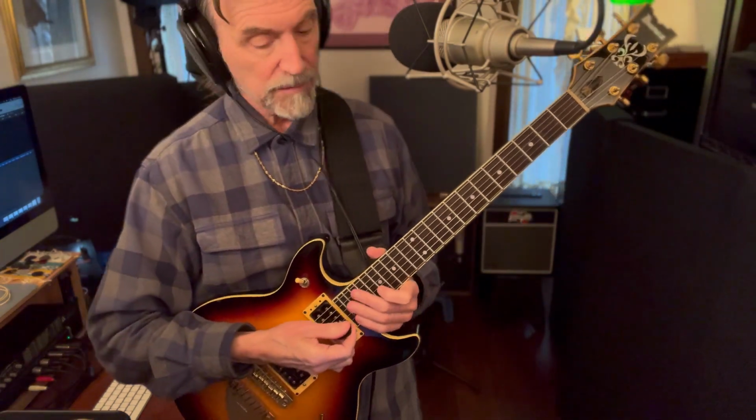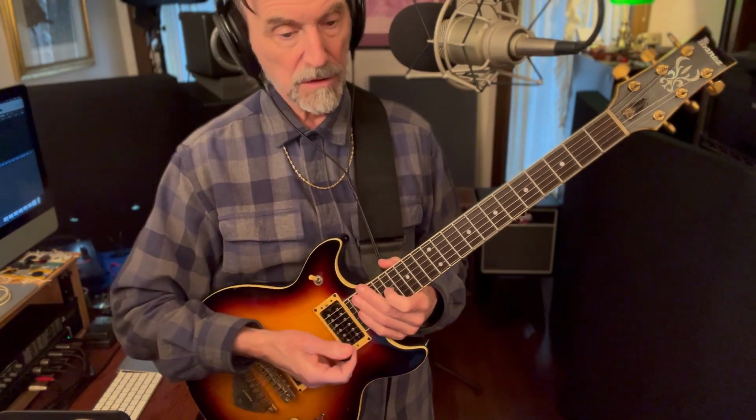Okay, so a lot of resources here. For the more ambitious, I've got everything written out in all the different keys, so you can explore that on your own. So the iReal Pro format, the chord chart, all the different patterns that I've been using.